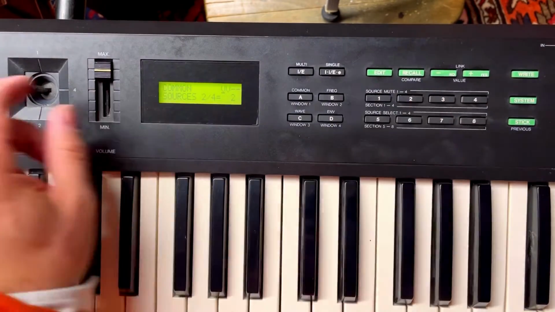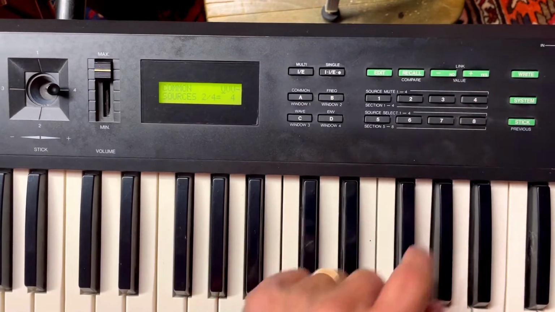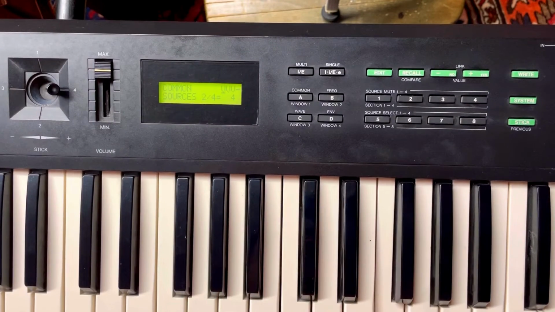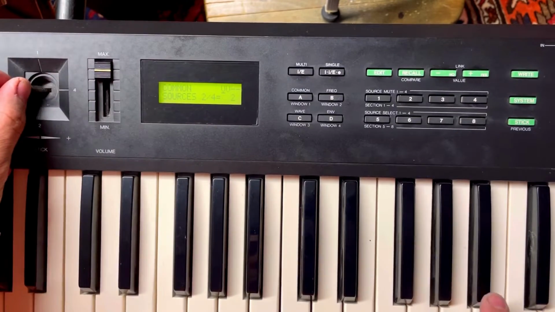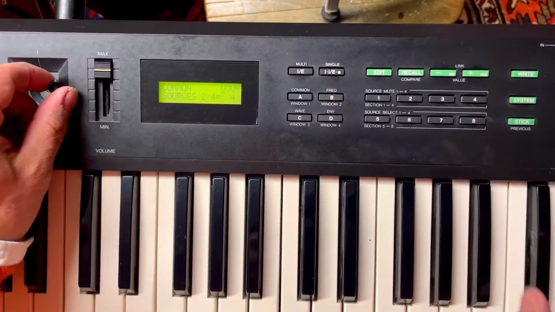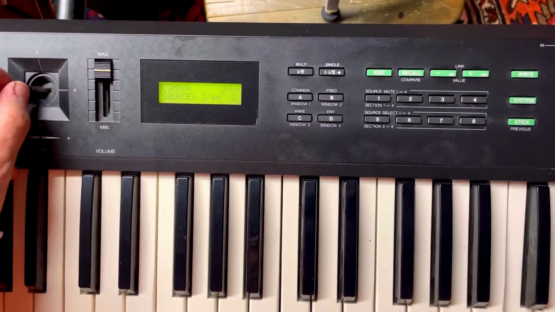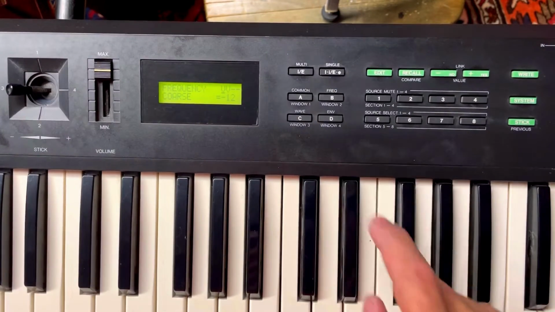You'll note that there are 4 tones that are built into this, and they're able to be turned on and off by clicking 1 through 4 on the buttons, and then 5 through 8 will allow you to actually control the parameter for each one of those tones.